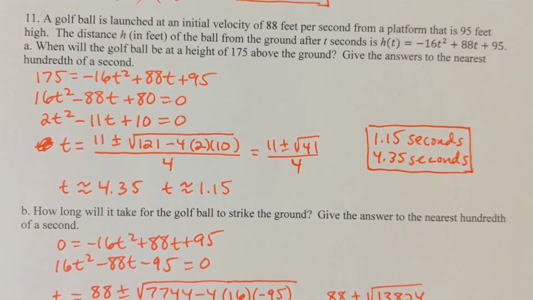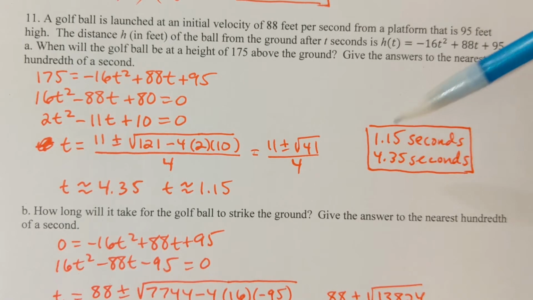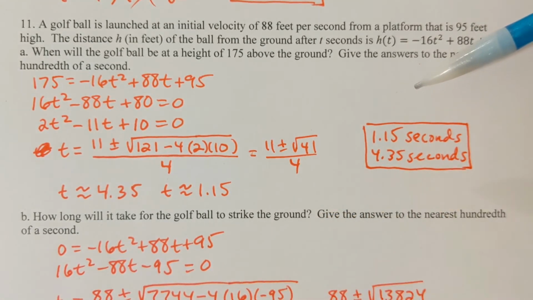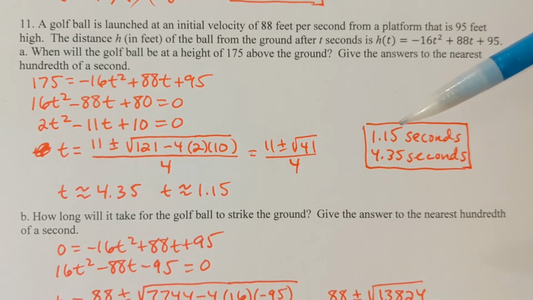Okay, so now I'm going to keep both of those numbers. In other words, for this problem, there's going to be 2 times where the rock, or the golf ball, excuse me, will be at exactly 175 feet above the ground. Once on the way up, as after 1.15 seconds have gone by. Okay, now the rock will continue to go up. It'll reach a peak and then begin falling back to earth. It'll cross the 175-foot marker for the second time after 4.35 seconds have gone by, and that would be on the way down.